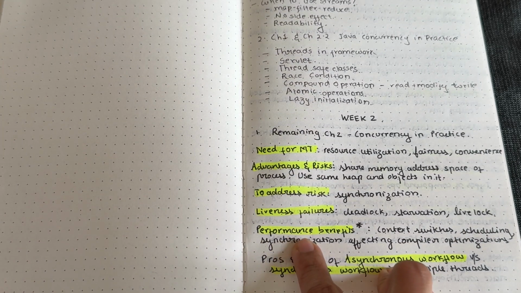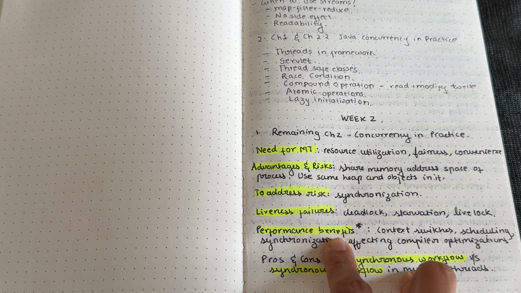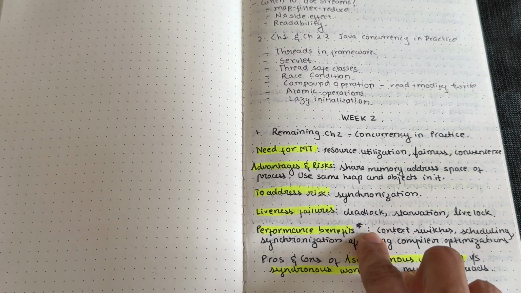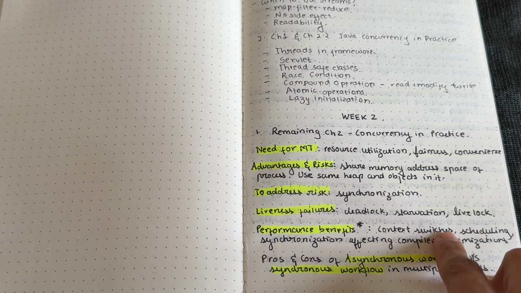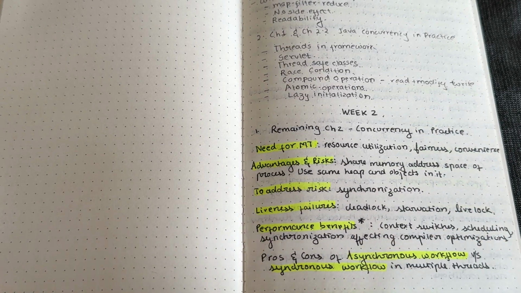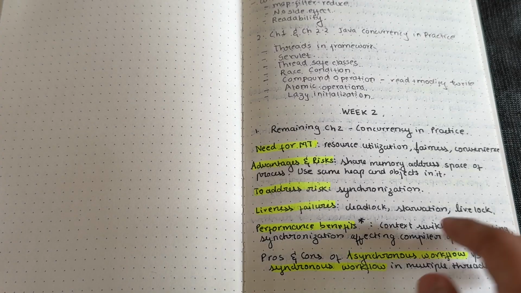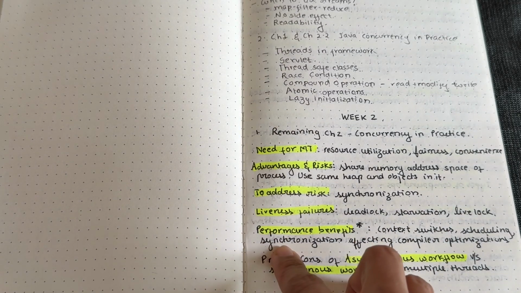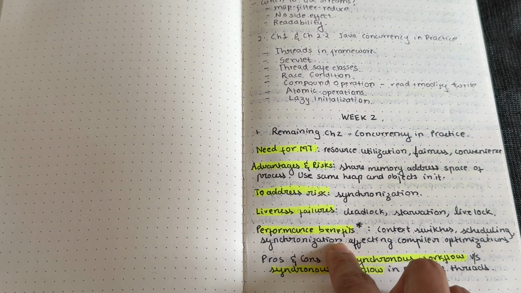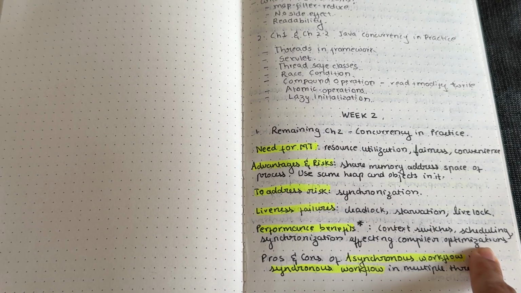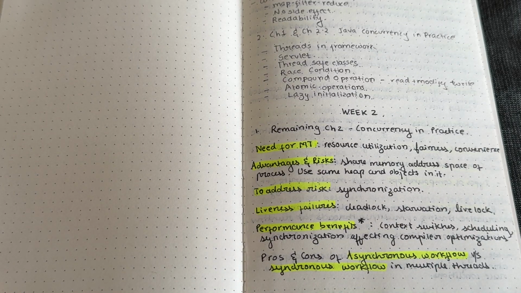While there are many benefits of multi-threading, such as performance benefits, if it is not done properly, the CPU will spend most of its time doing context switches and scheduling instead of running the actual application. And if synchronization is applied too many times, it will affect compiler optimization, which is necessary for faster performance.